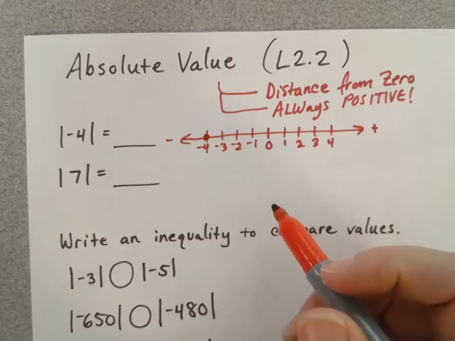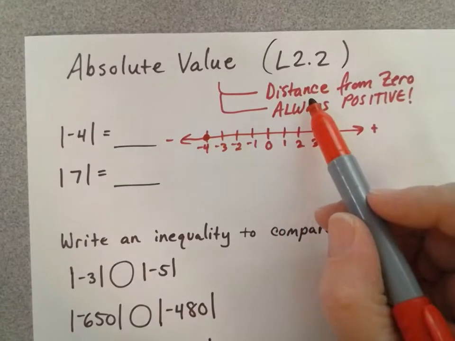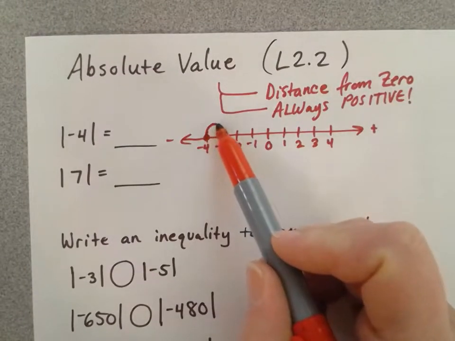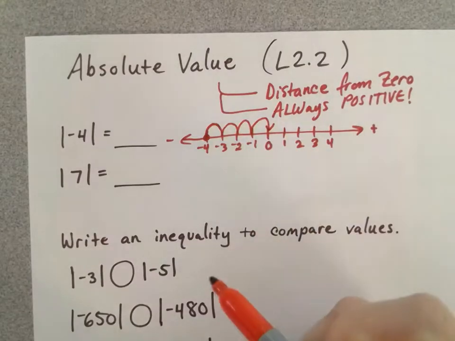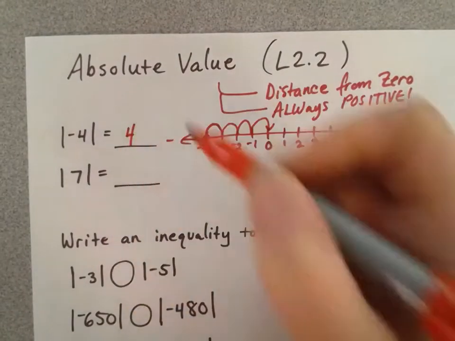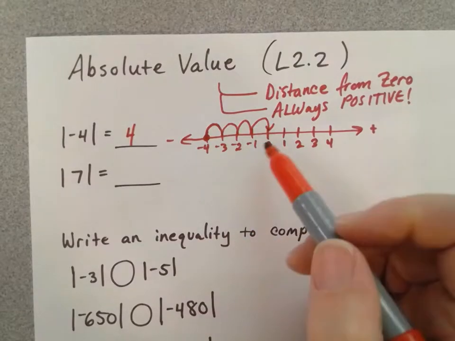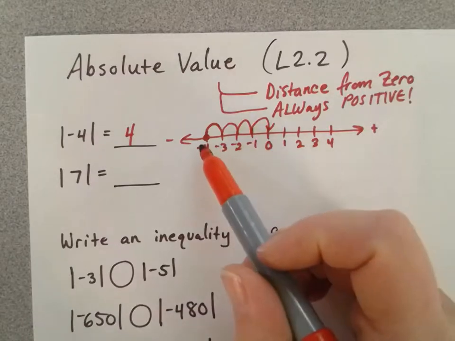And I want to think about how far away it is from 0, or its distance. So oftentimes we could count some jumps. I could start at -4 and count until I get to 0. 1, 2, 3, 4. The absolute value is 4. And again, distance is always positive. So I had to jump 4 units. Yes, I had to jump to the left to get to my negatives, but that's still 4 units away.